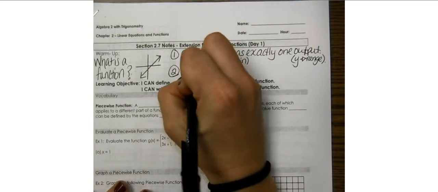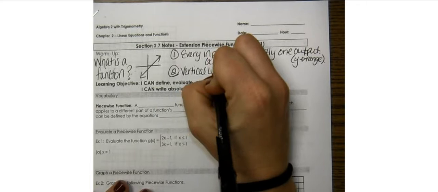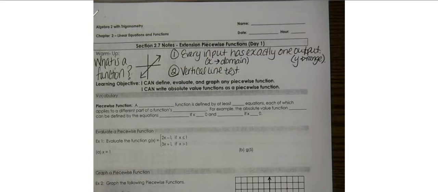So if we were to look at a graph and determine whether or not that graph is actually a function, we would have to do a little test. And that little test is called the vertical line test. What the vertical line test says is that if you were to take a vertical line and pass over at any point throughout an actual function on a graph, it will only cross one point at a time. If you have a graph where more than one point is crossed by a vertical line, it's not considered a function. And an example of not a function would be something like a circle.